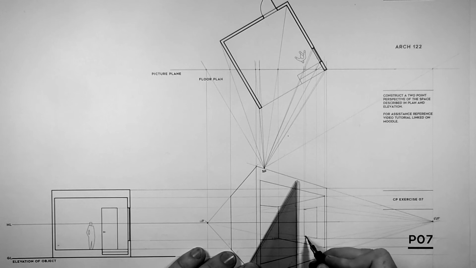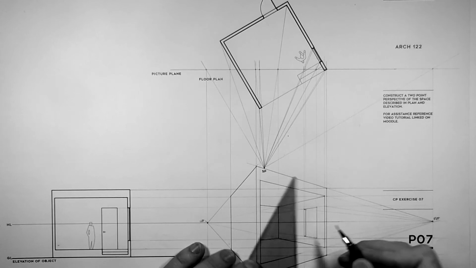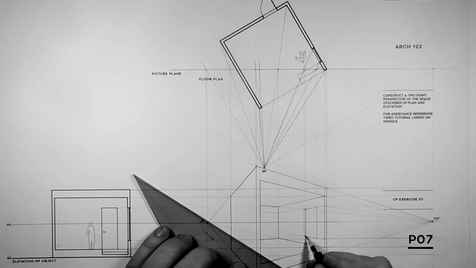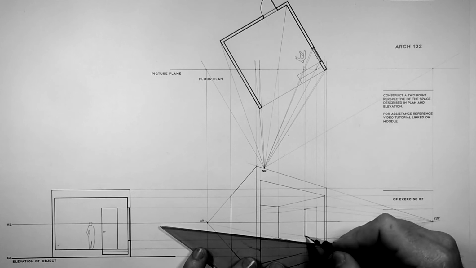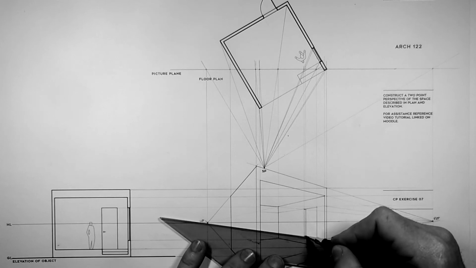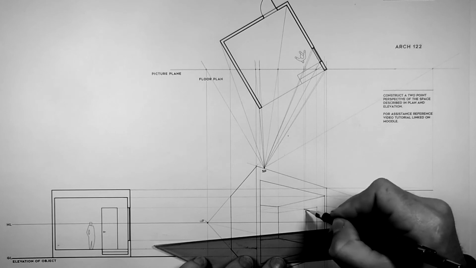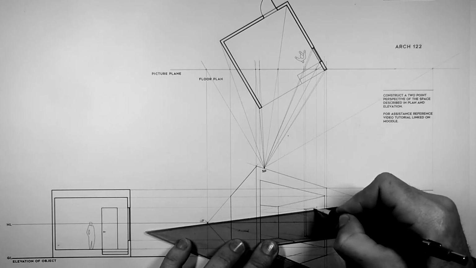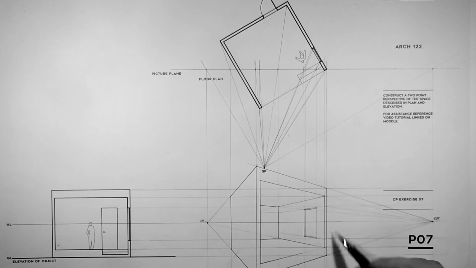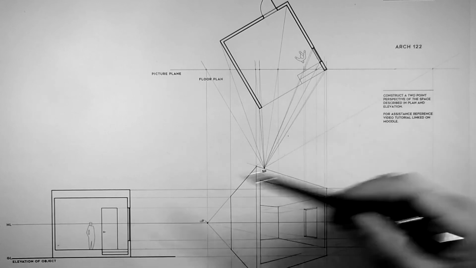And then we will darken this vertical line to show the thickness. And then from the intersections of that line we just drew, we can use the left-hand vanishing point to complete the sill there, and to complete the head of the window there. And now we have our window described accurately in plan and elevation.